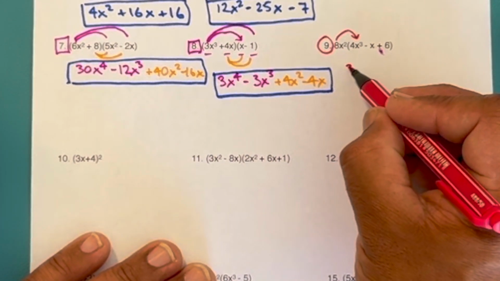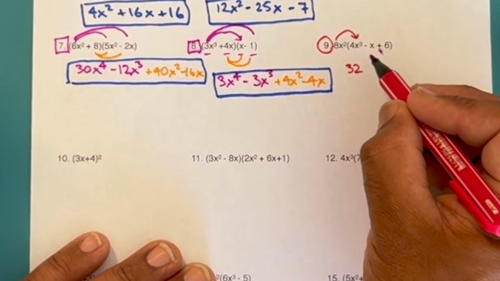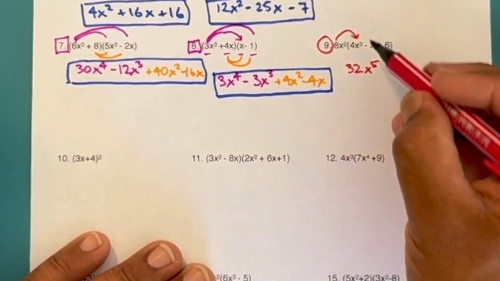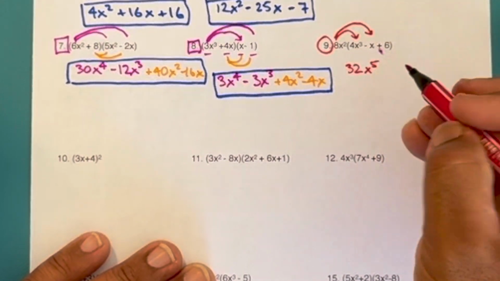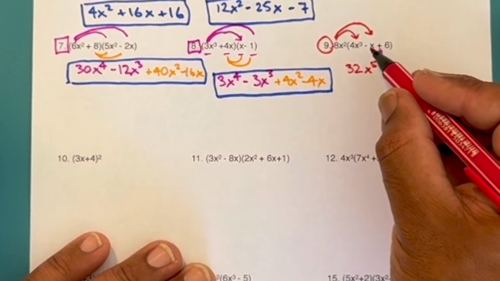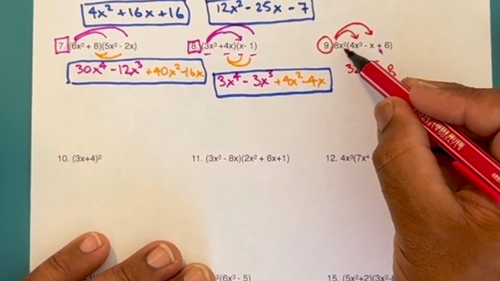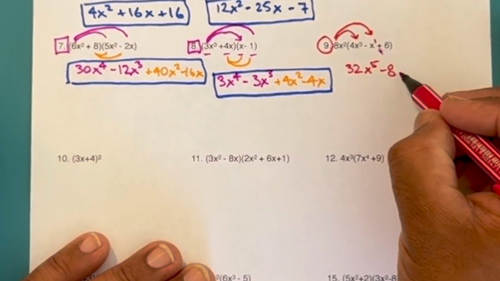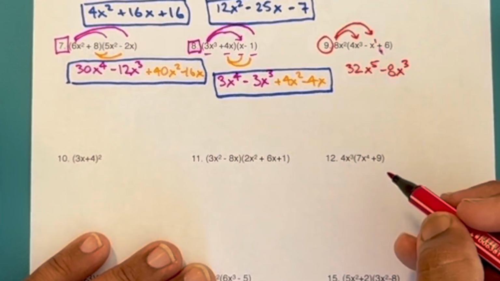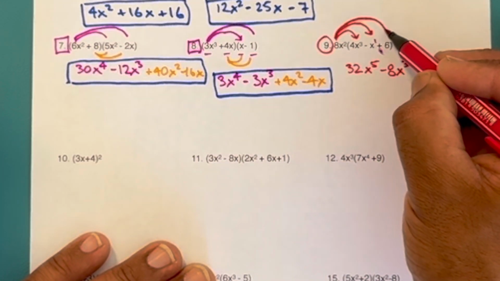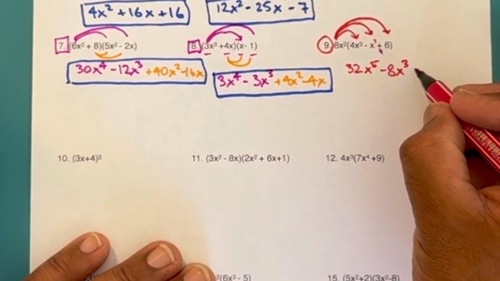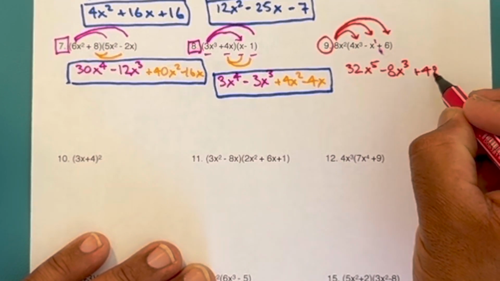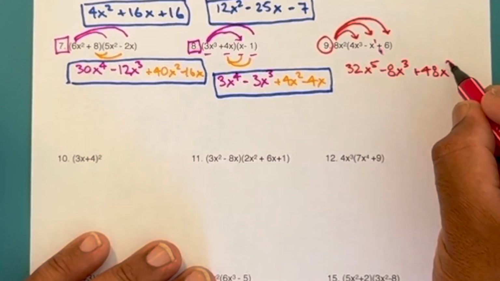8 times 4 is 32. X squared times x to the 3rd is x to the 5th. Then I've got 8x squared times a negative x. So that 8 times a negative is negative 8. X squared times x to the 1st is x to the 3rd. And then 8x squared times 6. 8 times 6 is 48. X to the 2nd, x to the 2nd.